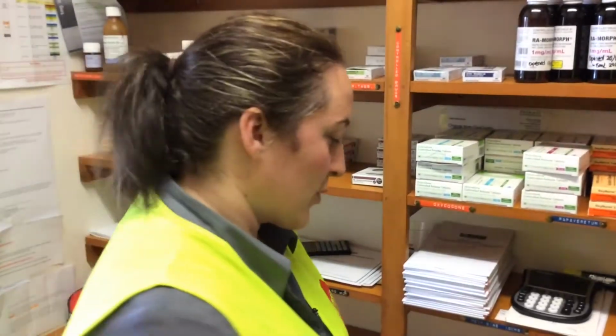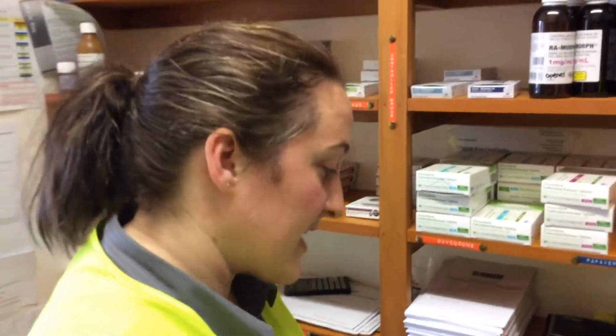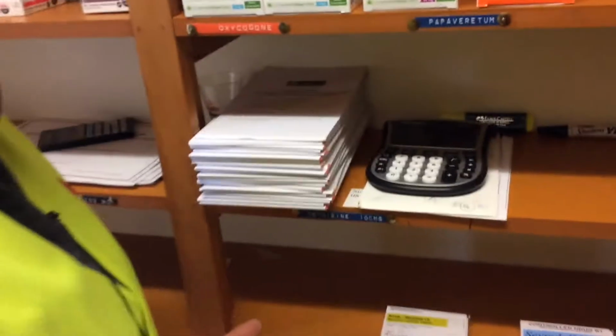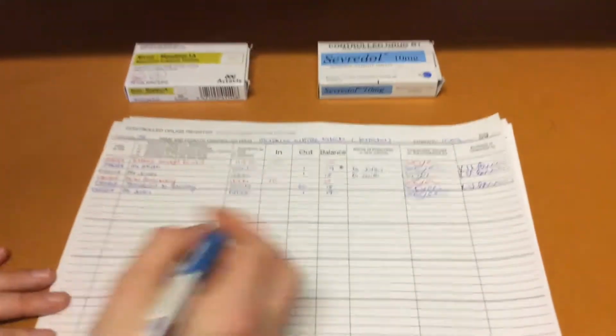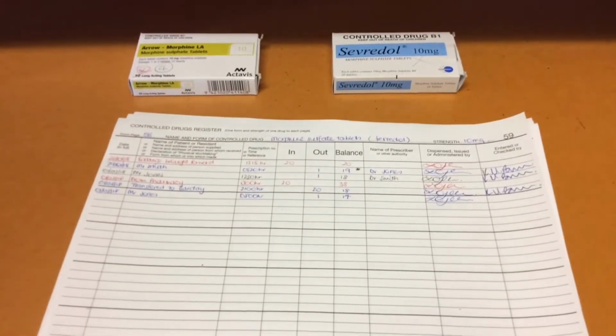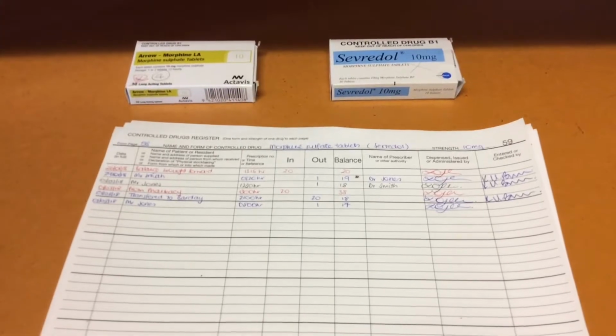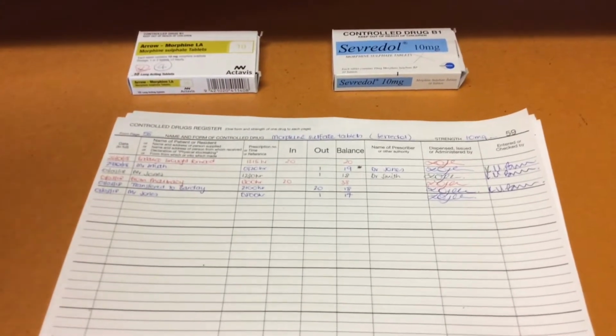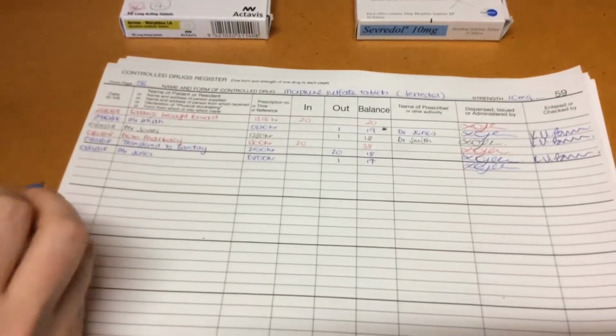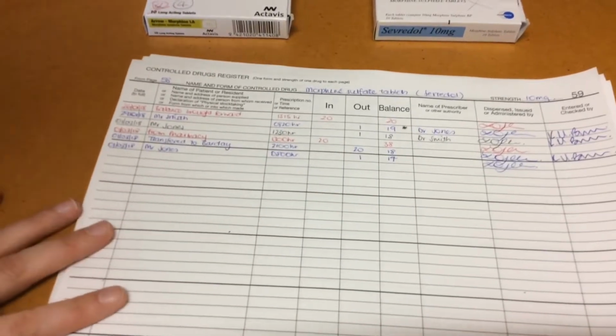So in this example, I've basically completed my entry for Mr. Jones. If I put a line through it, I'm obliterating my entry, and I can't bracket it safely to prevent confusion. The safest and most appropriate way to correct this kind of error is to re-enter the tablet into stock.